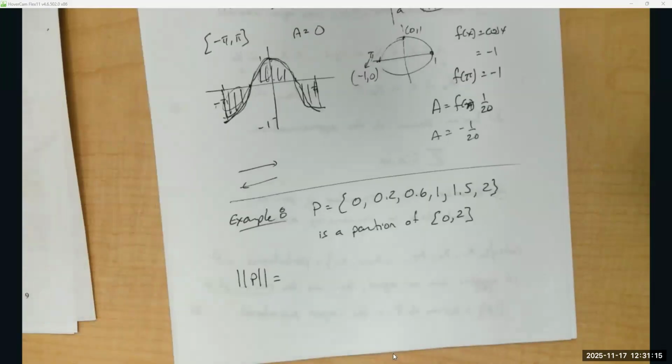What would that be? Nope. What does that symbol represent? Largest difference? The largest difference.